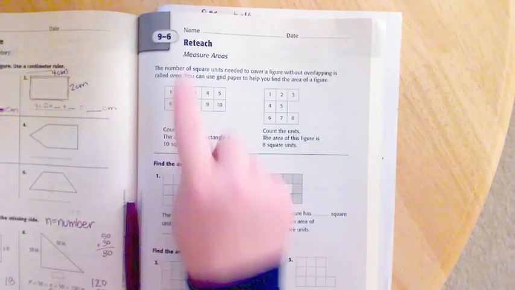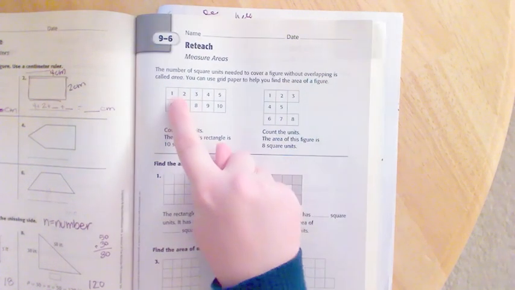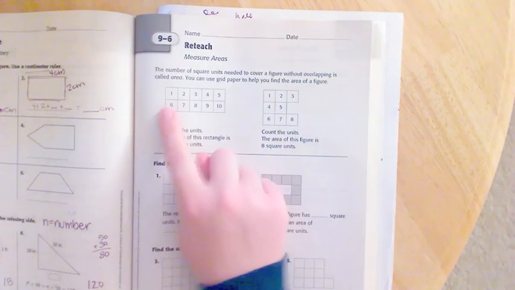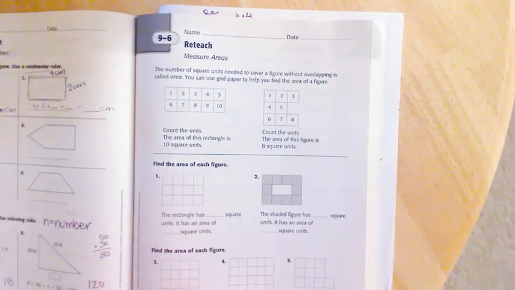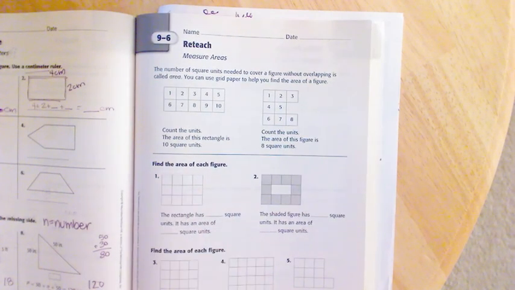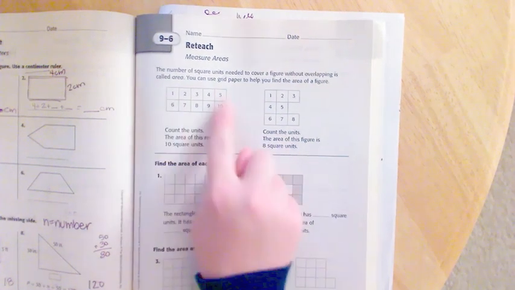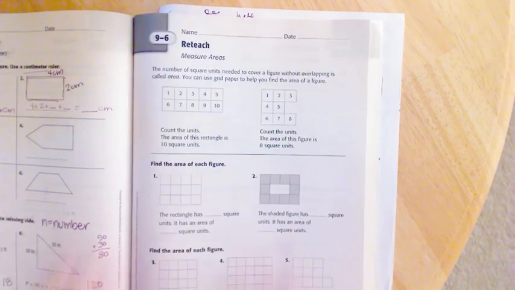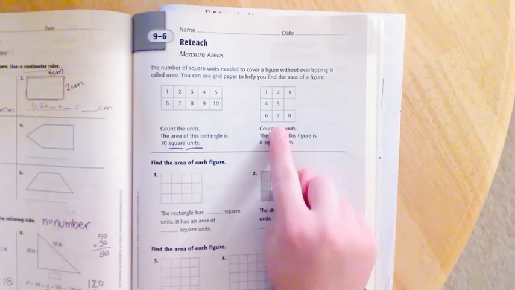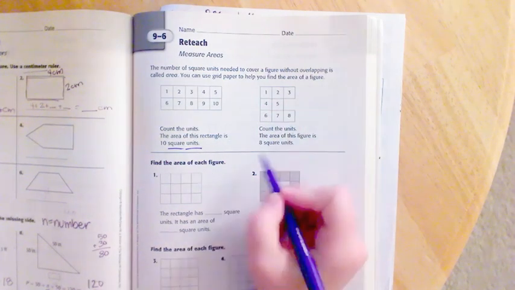Okay, and this is just saying exactly what I said. The number of square units needed to cover a figure without overlapping is called area. So none of these squares are on top of each other. They're all right next to each other. You can use grid paper to help you find the area of a figure. So grid paper are the square paper here. So you count the units, and this particular rectangle, there were 10 squares. So the area is 10 square units. This one is not a rectangle, but again, they just counted the squares, and there are 8 square units.